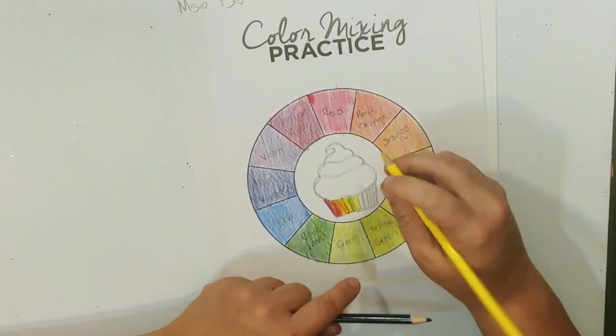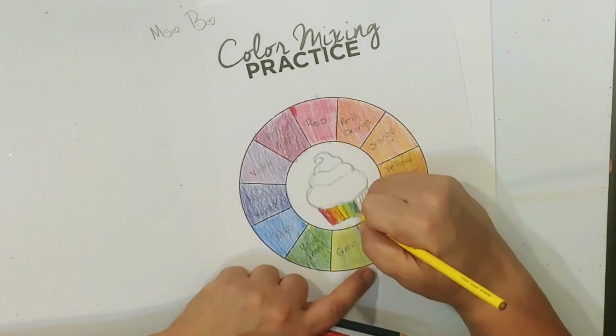Remember, we're not pulling out all the colors from our crayon box and coloring pencil box.